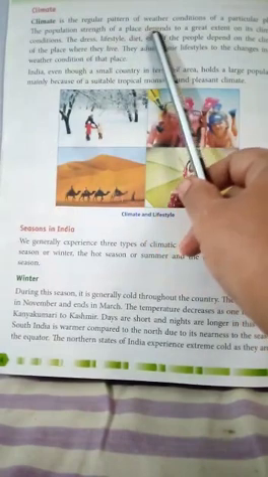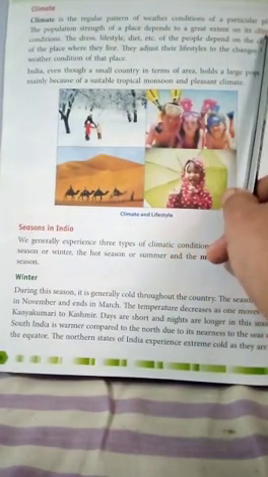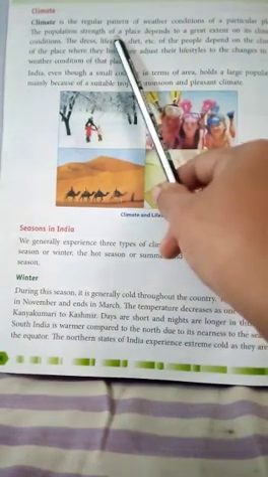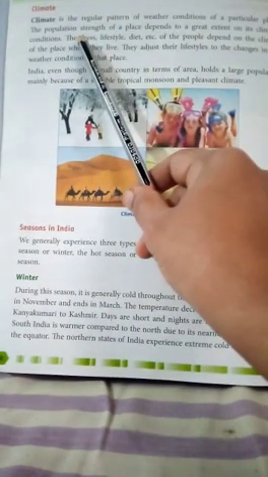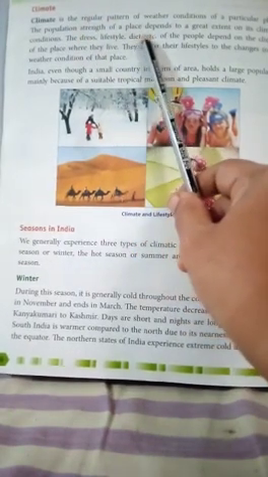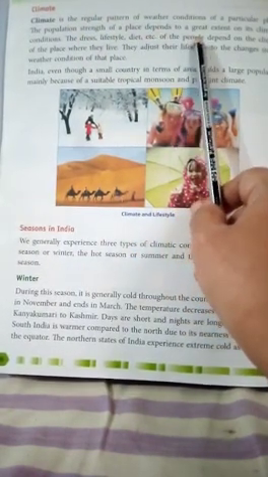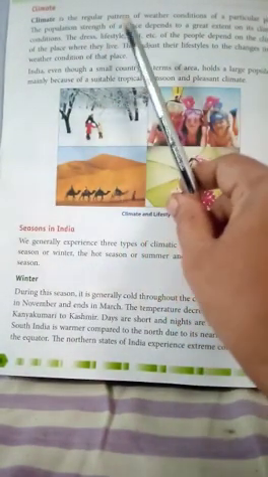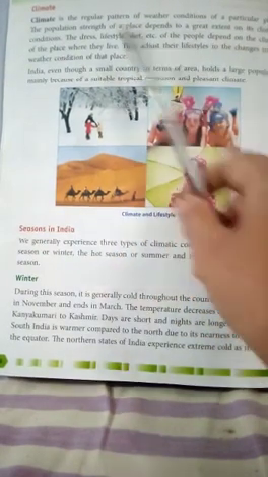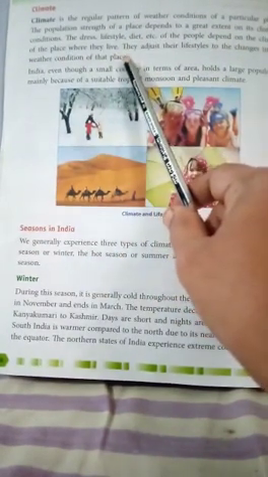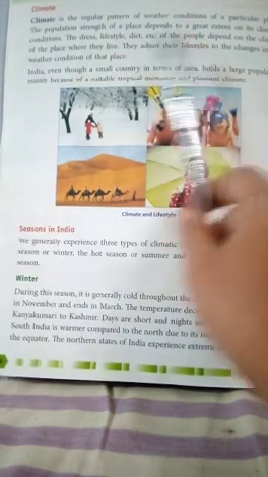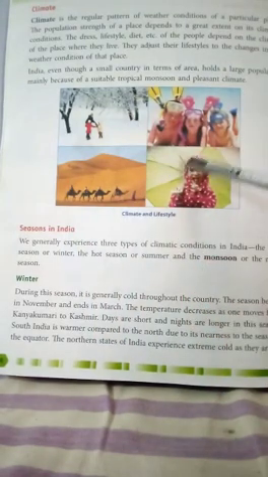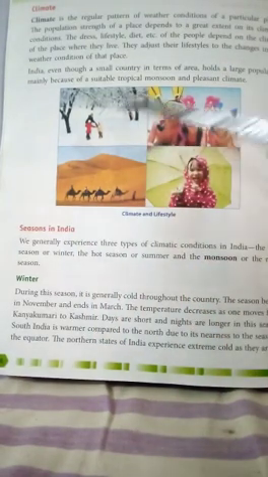The population strength of a place depends to a great extent on its climate. If it is a good climate, we stay there. A good climate helps people to live there. Their dress, lifestyle, diet, etc. all depend on the climate of the place where they live. So climate affects people's lifestyle. They adjust their lifestyle to the changes in the weather conditions of that place. Here you can see different pictures where people are wearing different clothes and have different ways of living.